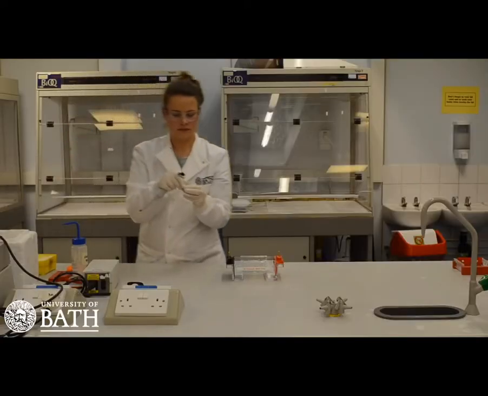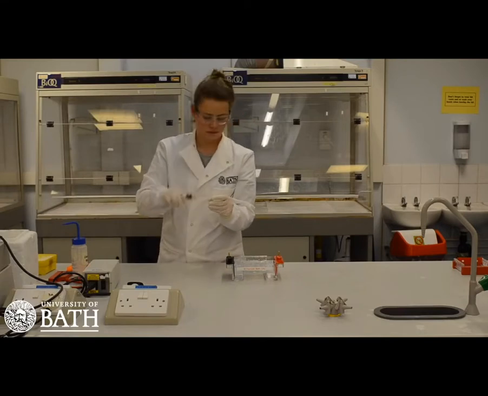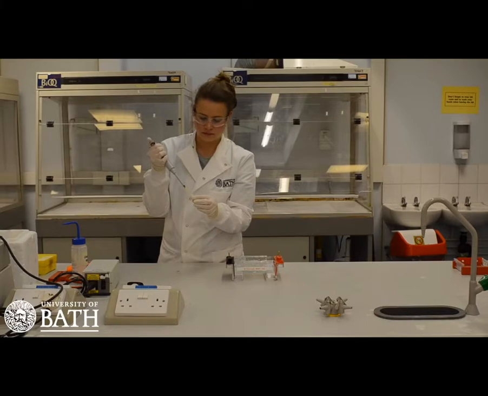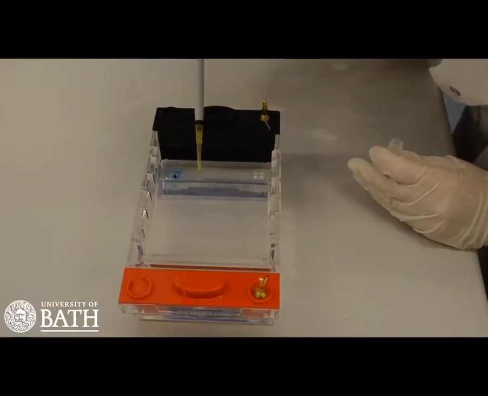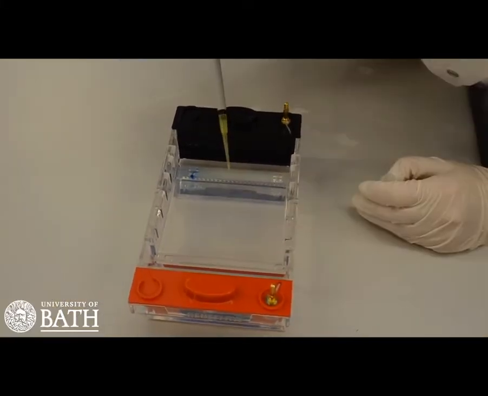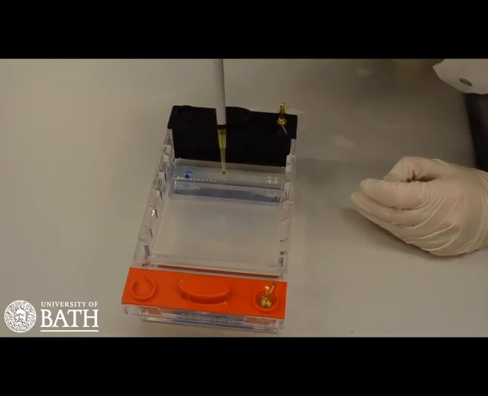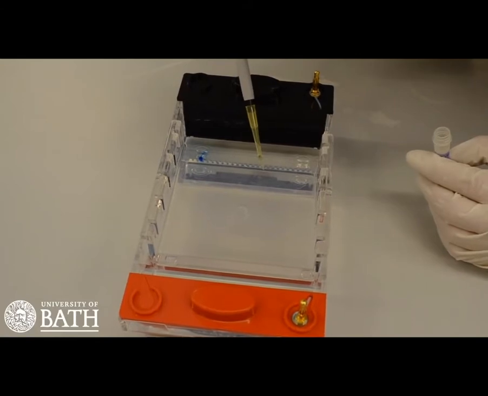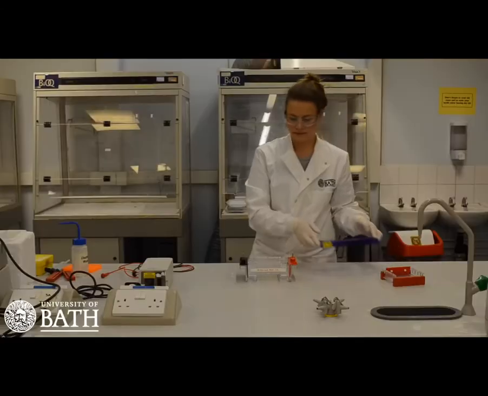Continue to add 10 microliters of control DNA and then 20 microliters of each student DNA sample to the wells in the gel. The other thing we should check on is the wells have to be at the negative electrode end of the gel. Continuously add every DNA sample, using a new syringe each time.